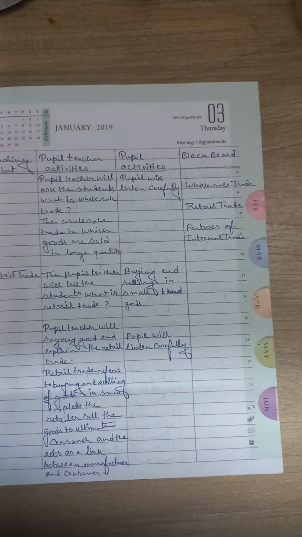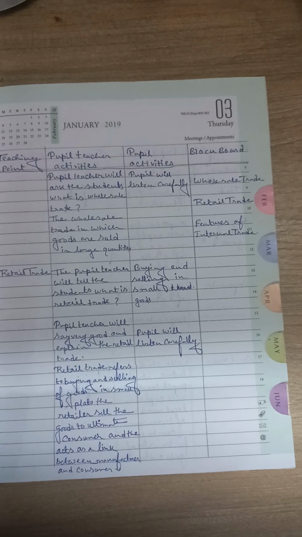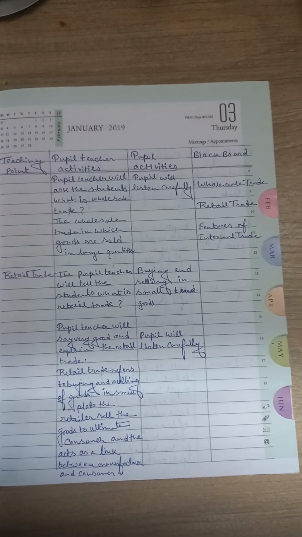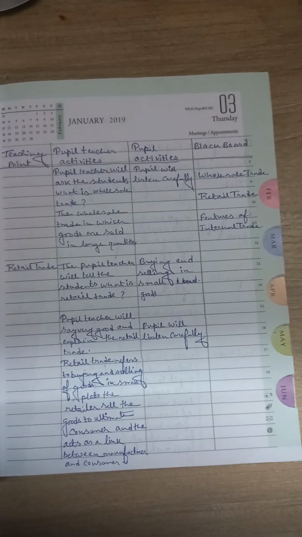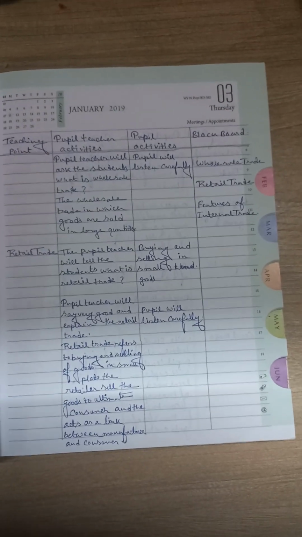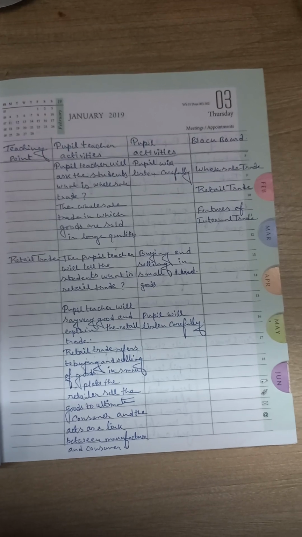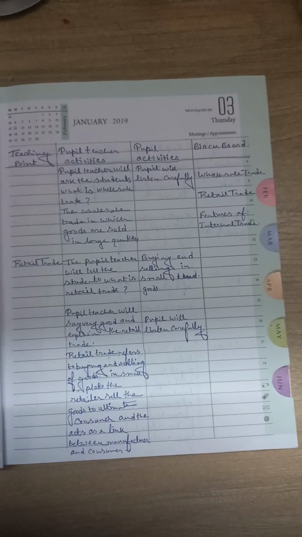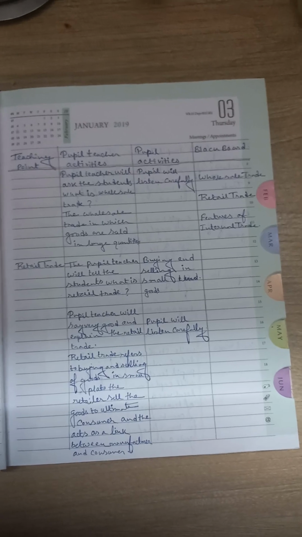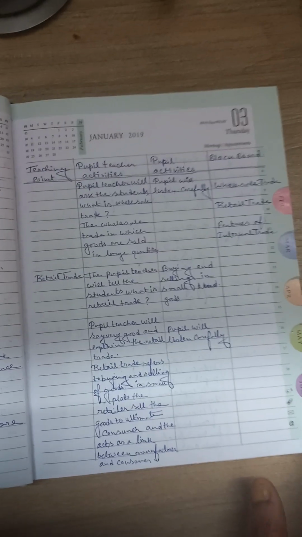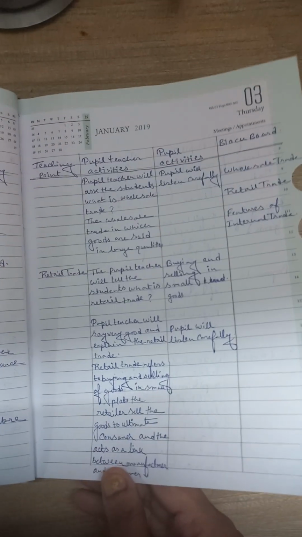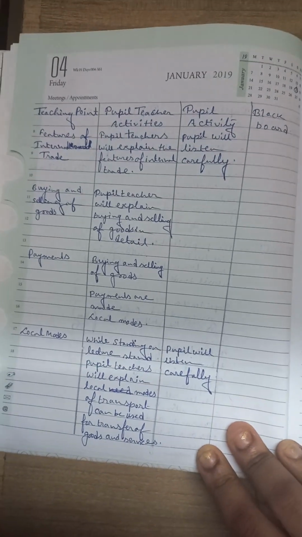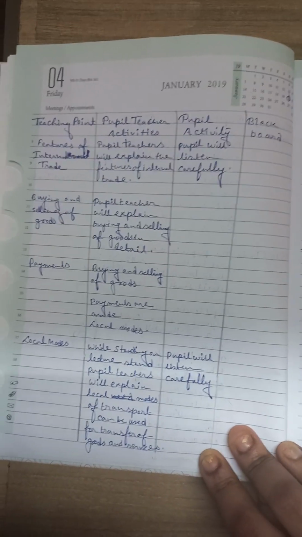And then we find the blackboard work. When the pupil teacher discusses the topics in the class or gives his or her presentation, the blackboard work is also very important. Here we find that he or she may write wholesale trade, retail trade, features of international trade, whatever he or she discusses in the class. The important points should be mentioned on the blackboard.